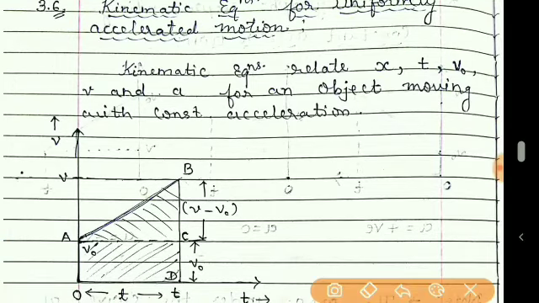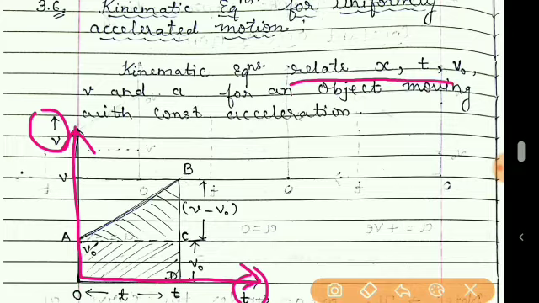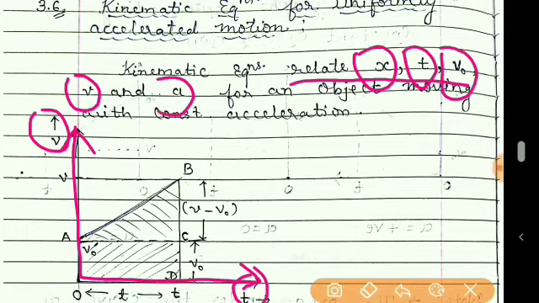Here the method to obtain the kinematic equation is given. This method is called the graphical method to obtain the kinematic equation. And here this graph is for velocity versus time. This kinematic equation will relate these variables: there will be x, there will be t, there will be v naught, means initial velocity, there will be v, that is final velocity, and there will be a, that is acceleration.